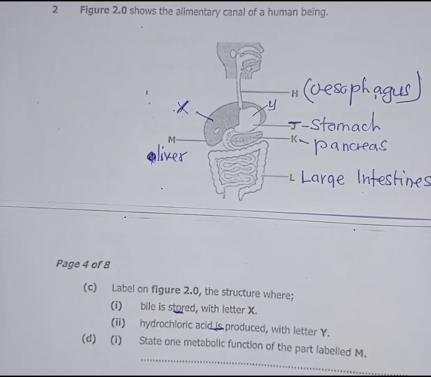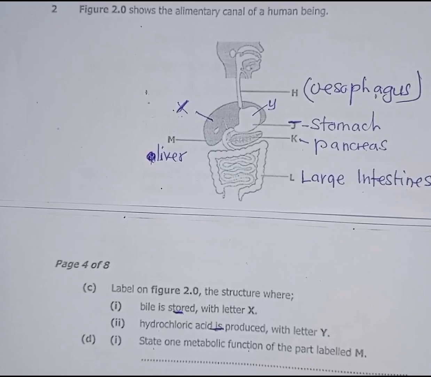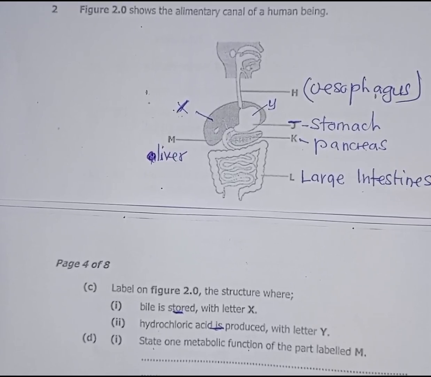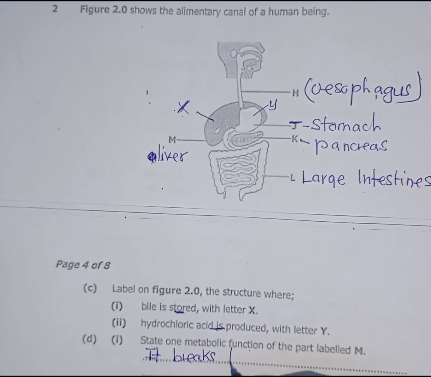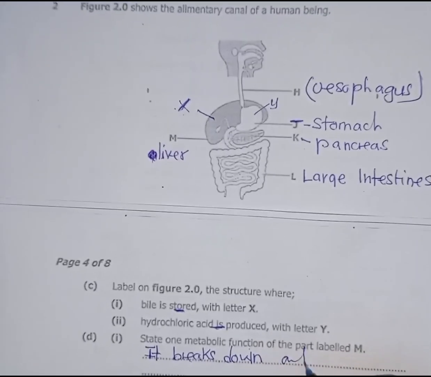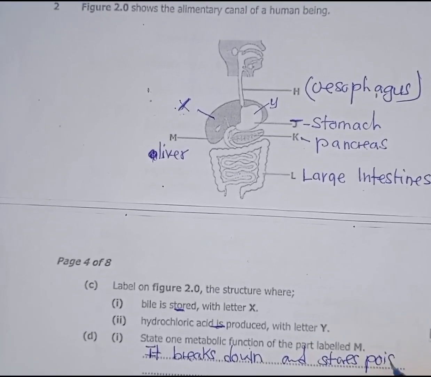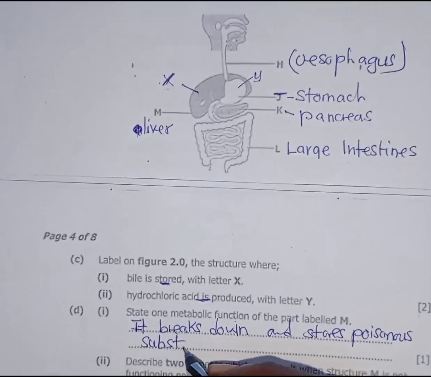I move to D1. D1 is saying, state one metabolic function of the part labeled M. The part labeled M is the liver. What is the function of the liver? The liver has a lot of functions. If there is one organ that has a lot of functions in the body, it is the liver. One of the functions is that it breaks down and stores poisonous substances. This is what you are supposed to know and understand.